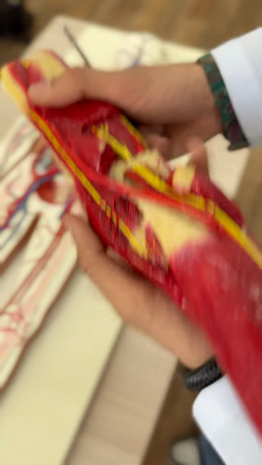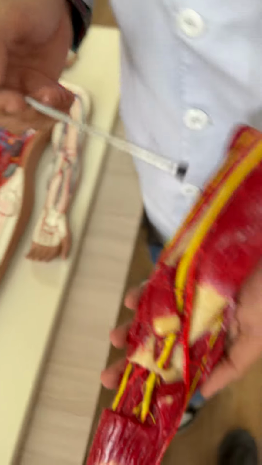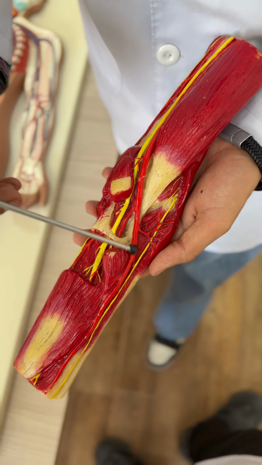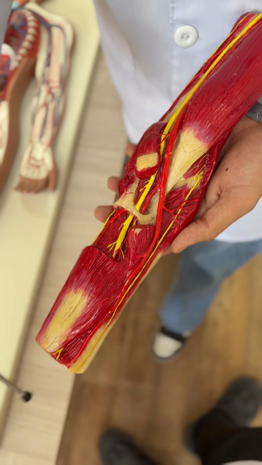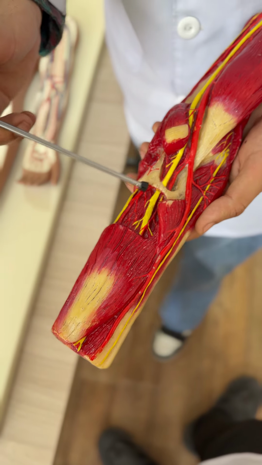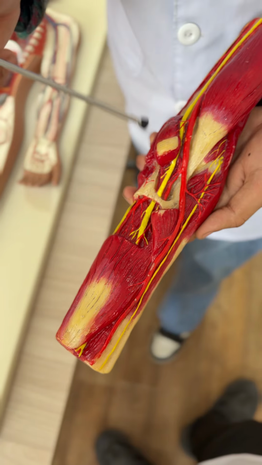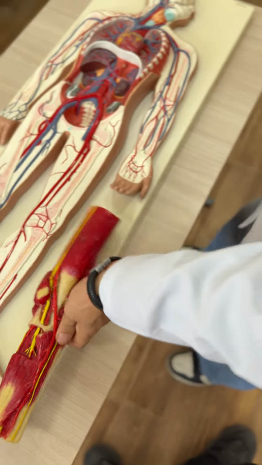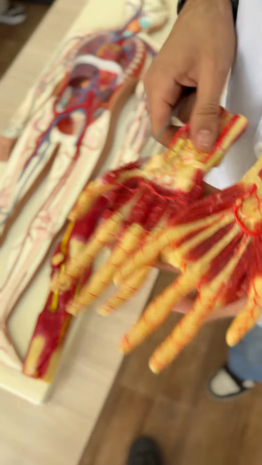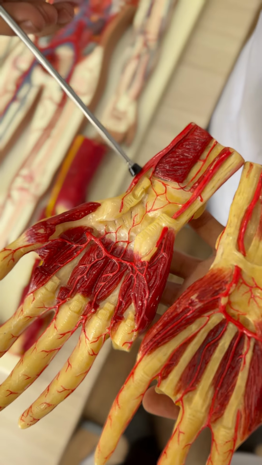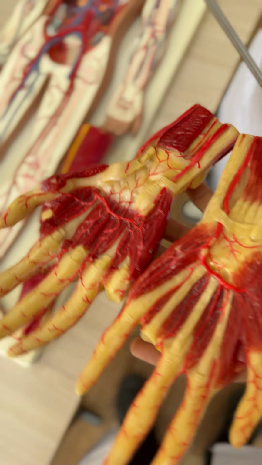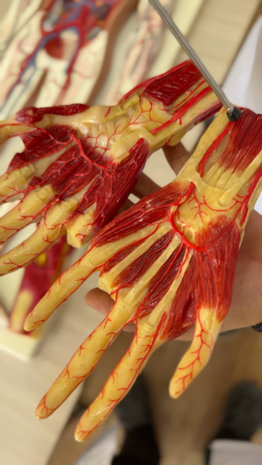See, this is the left arm, and here we can see the brachial artery, and it gives rise to the radial artery. From here we can see a little bit of the ulnar artery also, and here we can see the recurrent radial artery. Now, the hands, we can consider these two hands. See here, this is the radial artery, this is the ulnar artery, and this is the deep palmar arch, and this is the radial artery and ulnar artery.